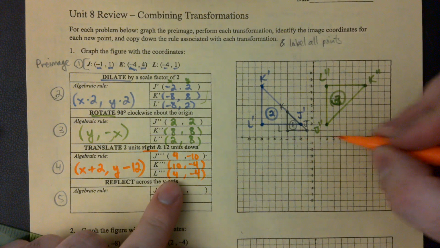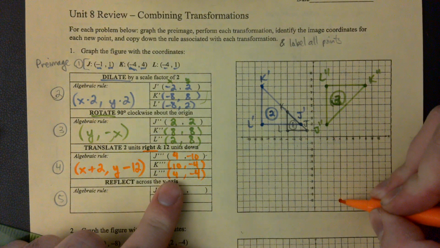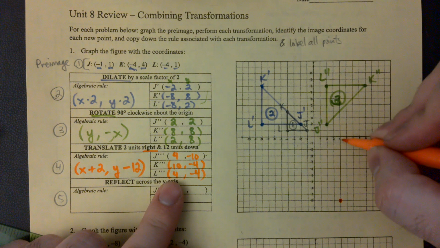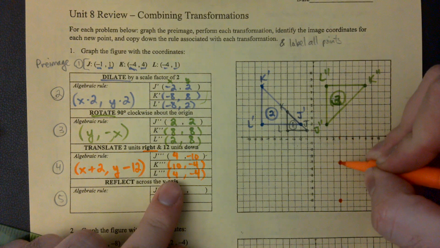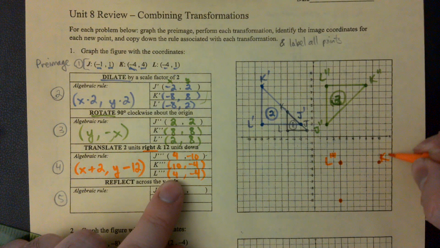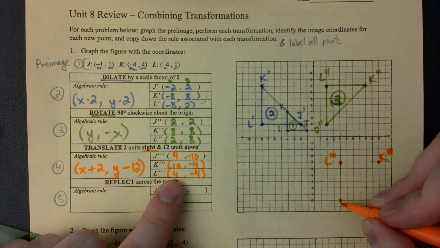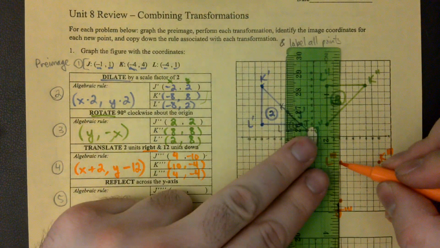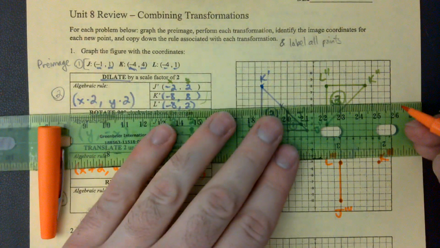Now we can plot these points. 4, negative 10. 10, negative 4. And 4, negative 4. L triple prime. This one here was K triple prime. And down here is J triple prime. We're going to connect.